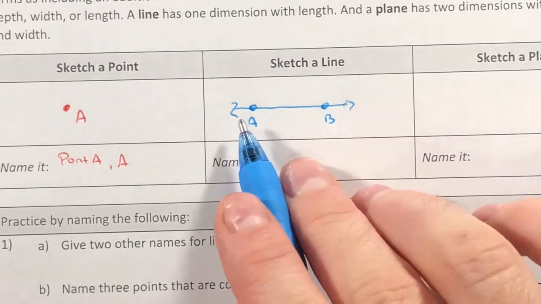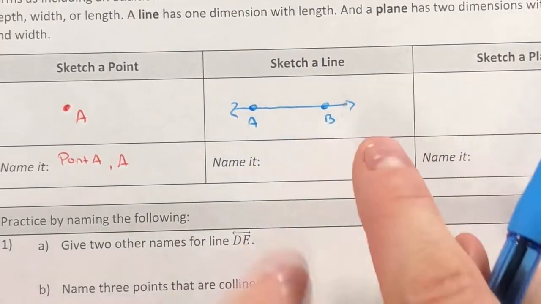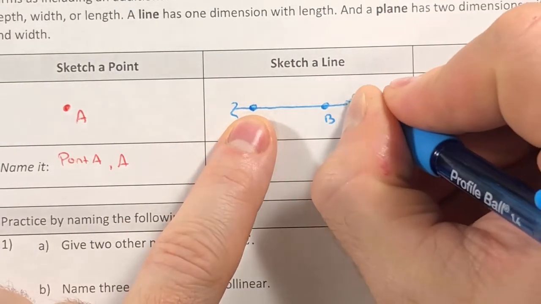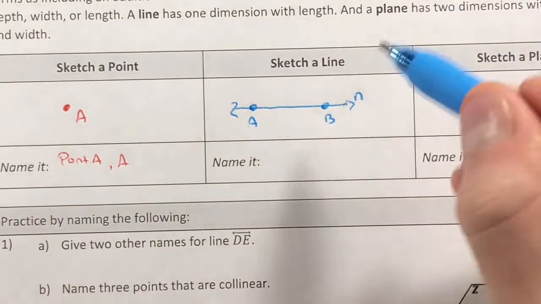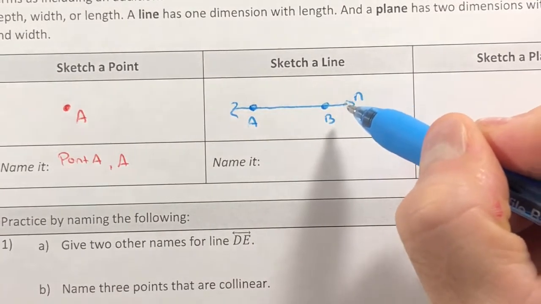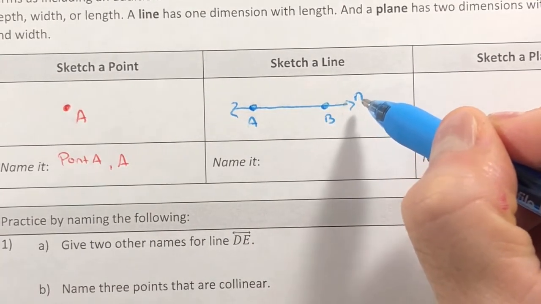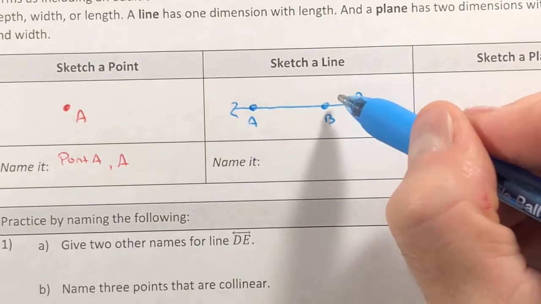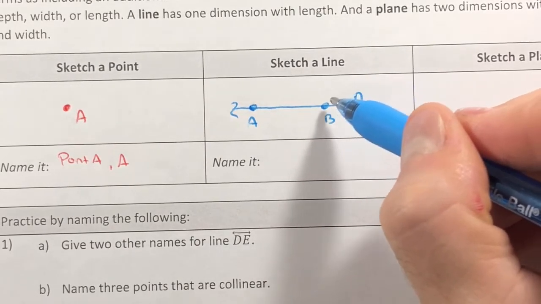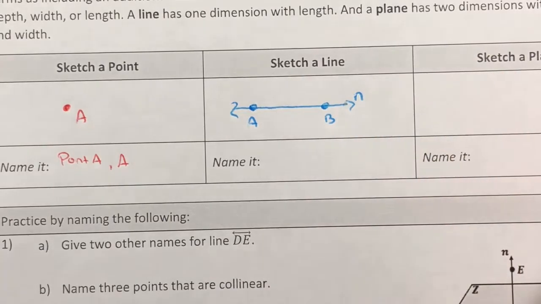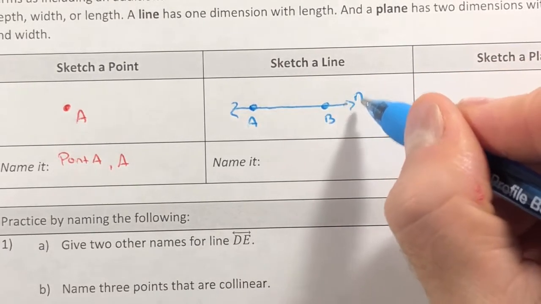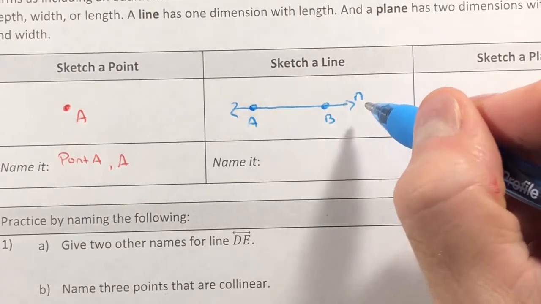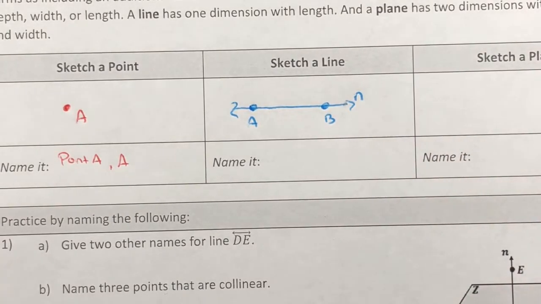The other way, if I sketch a line, is I could sketch a line through two points. Let's say these points aren't named. I could name the line, let's call this line N. And where we always put the name of a line is near one of the arrows, because that way it doesn't get confused with the point itself. If I were to put the N right here, well, is this N or is that B? We wouldn't know. So we always put the name of a line off to the side beyond the arrow. In essence, we're putting the name beyond infinity so it never gets confused with anything else.